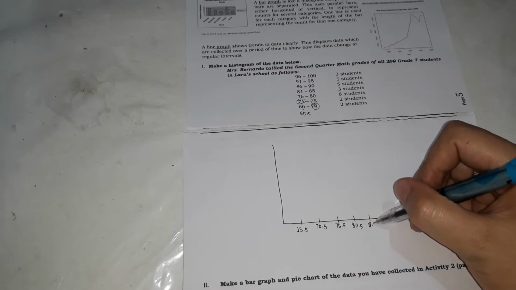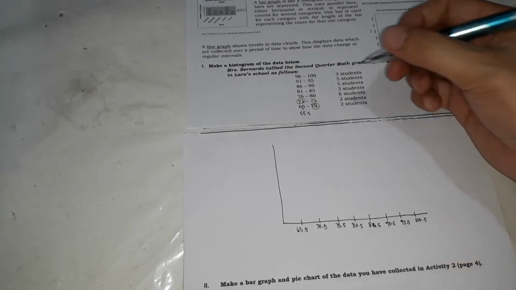So 80.5, 85.5, 90.5, 95.5, at saka 100.5. Again, kapag nakaganito, 66 to 70, 70 to 75, that's easy kasi all you have to do is write 70, kasi magkapareho yung start at saka yung end. But for this one, kasi magkaiba, so dagdagan mo ng 0.5.